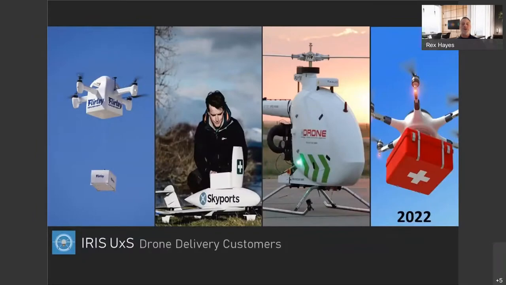On the fleet management side, we're making our headway into drone delivery. We had three drone delivery partners. Flirty is now Skydrop, so they've changed their name. I've got to update that slide as well. Just last month, a couple of weeks ago, we've gotten a fourth customer on board for drone delivery. So that is up and coming, and it's continuing on as well for Iris.